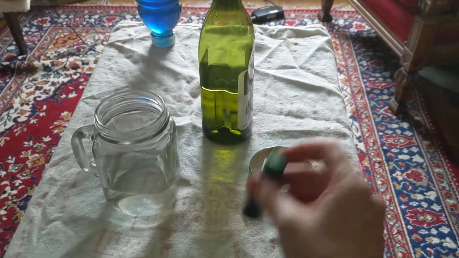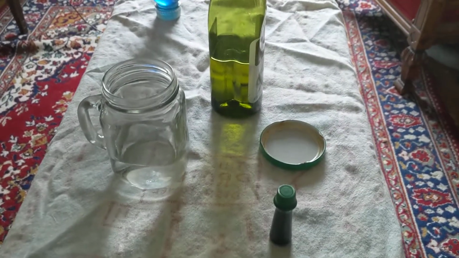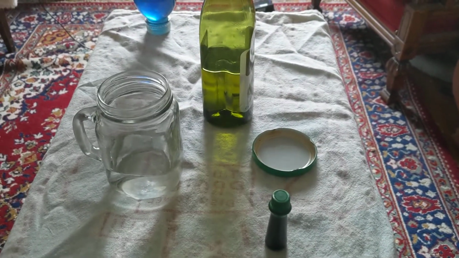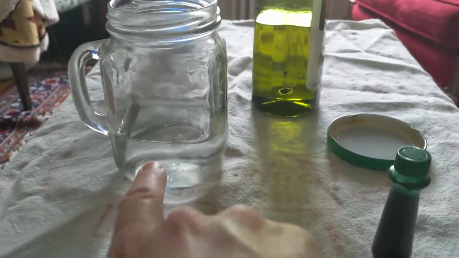It's nice to have some food coloring, and then you're going to want some oil. Now, it's cooler if you have clear oil, but it's totally fine if you don't. It'll work just fine either way. But what we're going to look at is the properties of water.